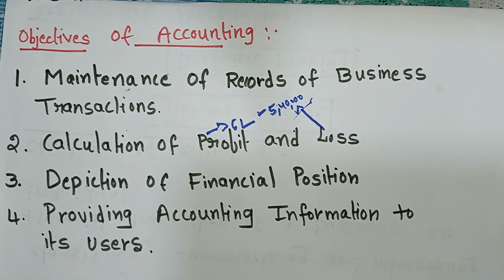Okay, next we will move to the fourth point, providing accounting information to its users. It means the accounting information generated by the accounting process is communicated in the form of reports, statements, graphs and charts to the users who need it in different decision situations.